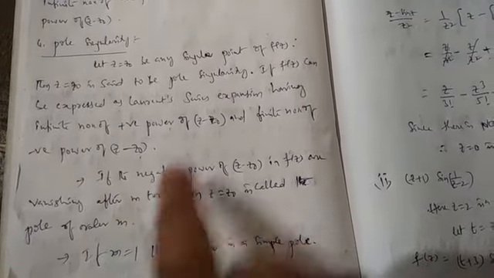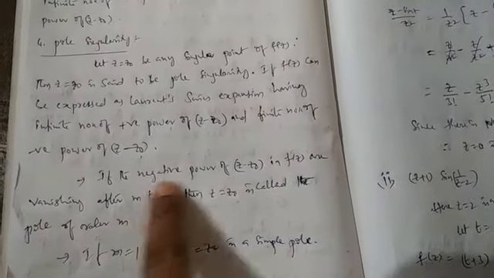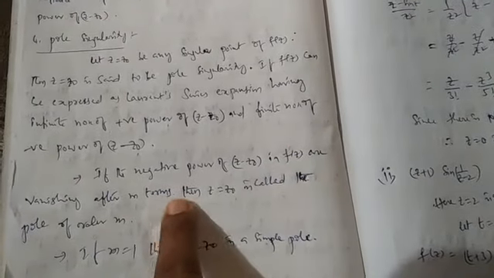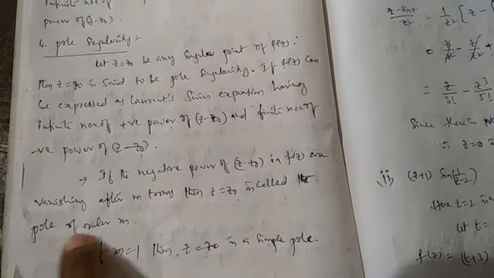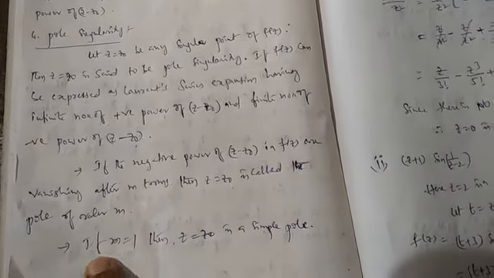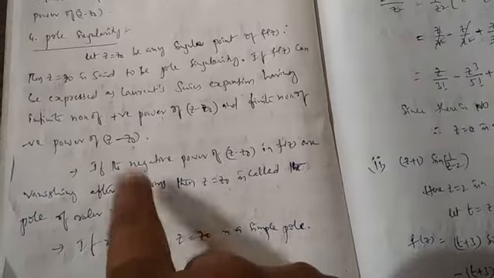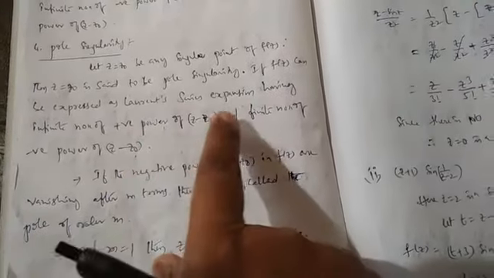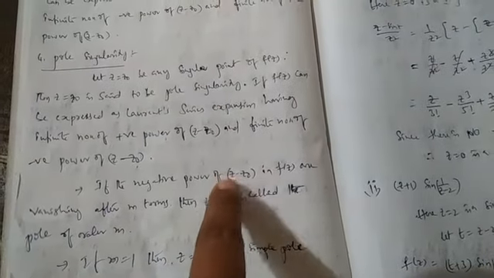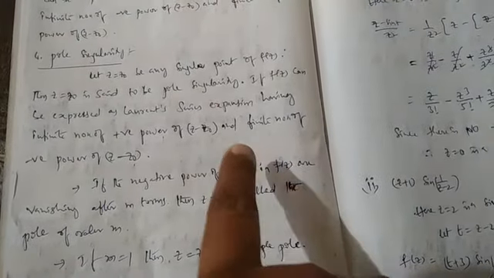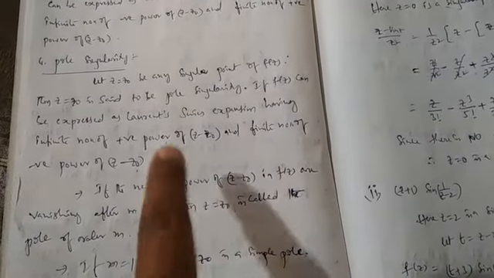After m power there is no negative power. If there are a finite number of negative powers, up to m terms, then it is a pole of order m. For example, if m equals 4, it is a pole of order 4. If m equals 10, we have 10 negative powers, nothing but 1 by (z minus z naught) whole power 10 should be appearing, therefore it is a pole of order 10.